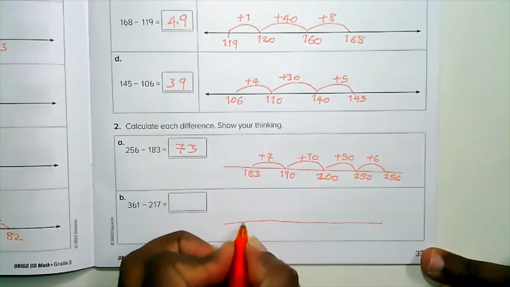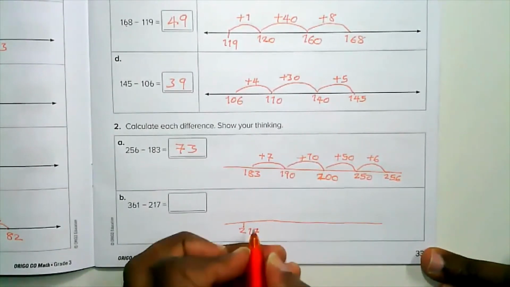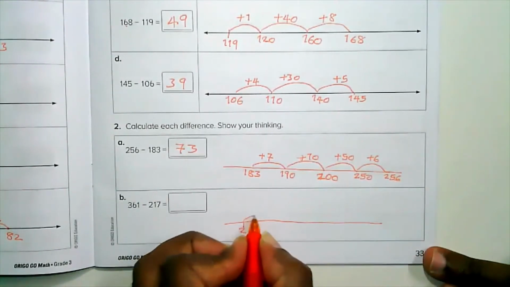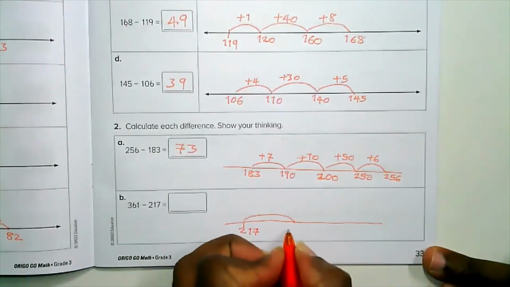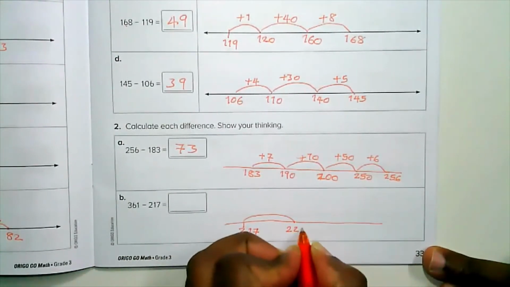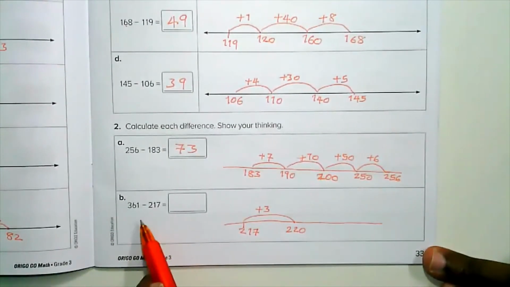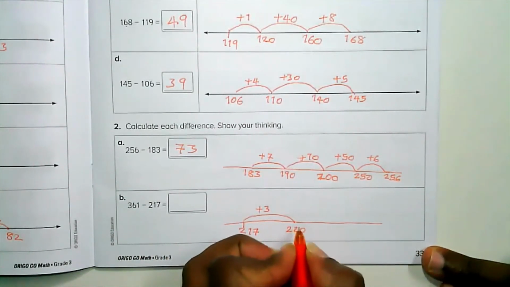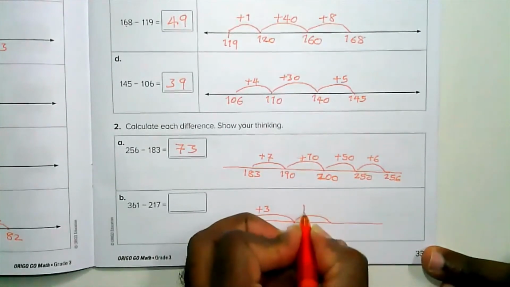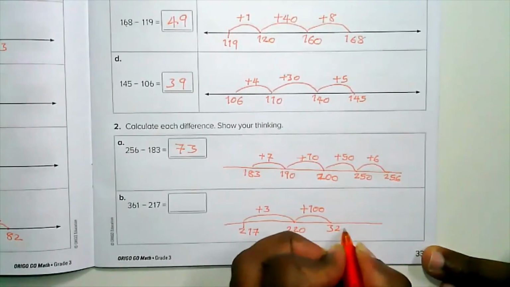Start with the lesser number, 217. To the nearest round number, 220 will be plus 3. Plus 100 will be 320.